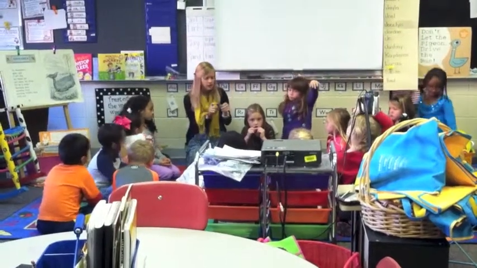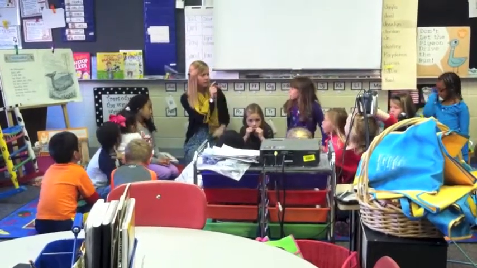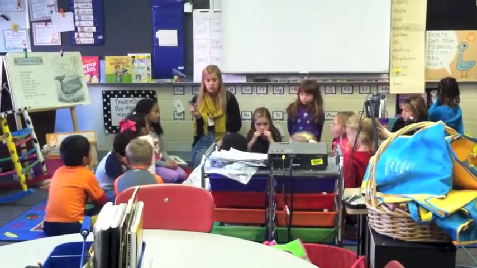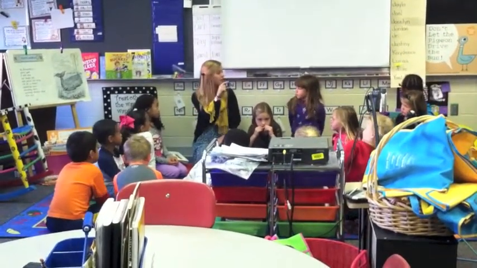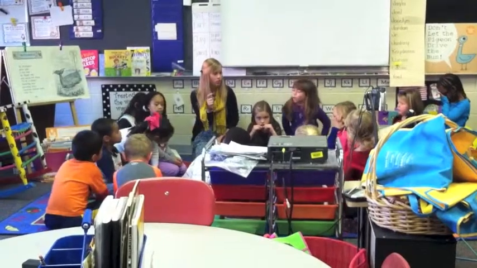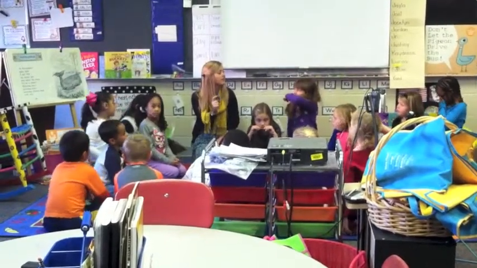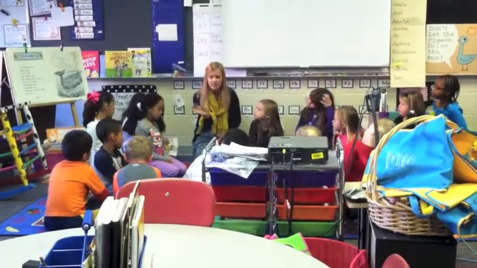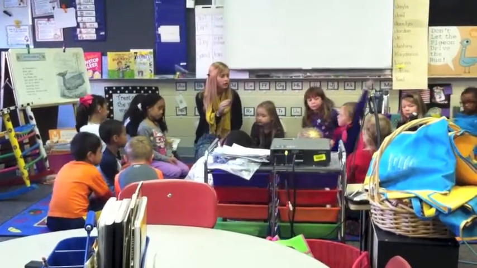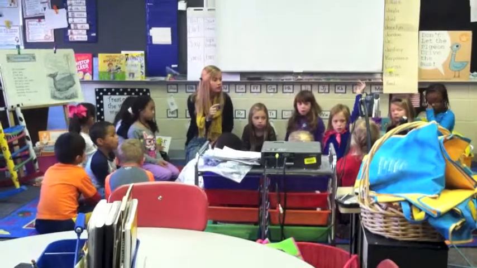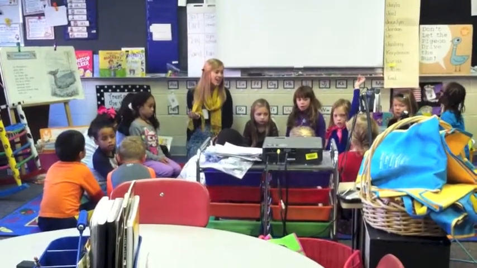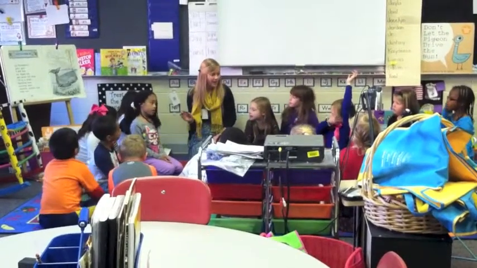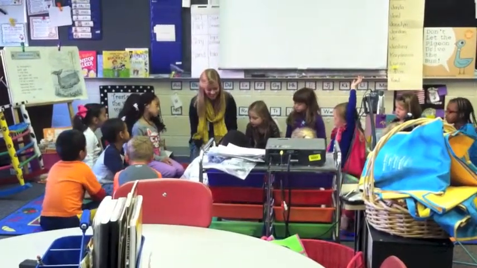Rhombus, yes. So it's not a square, is it? No. Does it look like a square? No, but it looks like a diamond too. It's a rhombus. So this is not a square, it's a rhombus. Great job, guys. I'm really proud of you for knowing that. Let's all say this together. Rhombus. Rhombus. Great job.